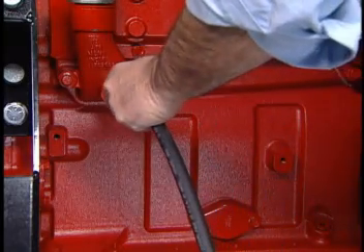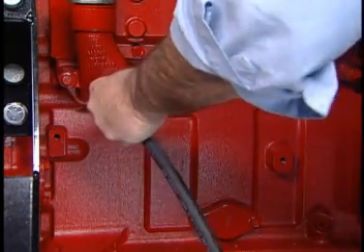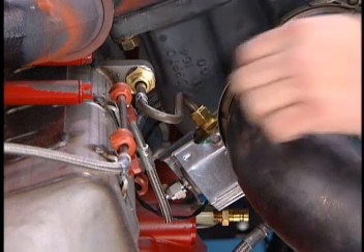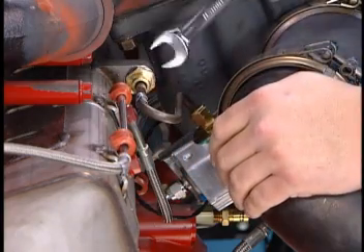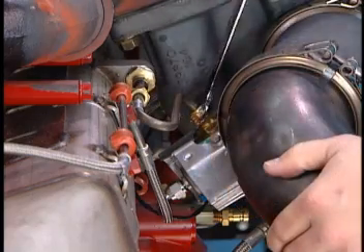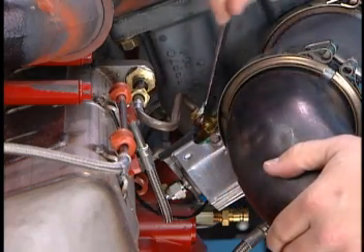To remove the aftertreatment fuel injector, drain the coolant and disconnect the pigtail from the aftertreatment injector. Remove the coolant connection to the EGR cooler. Remove the upper coolant line from the injector housing.